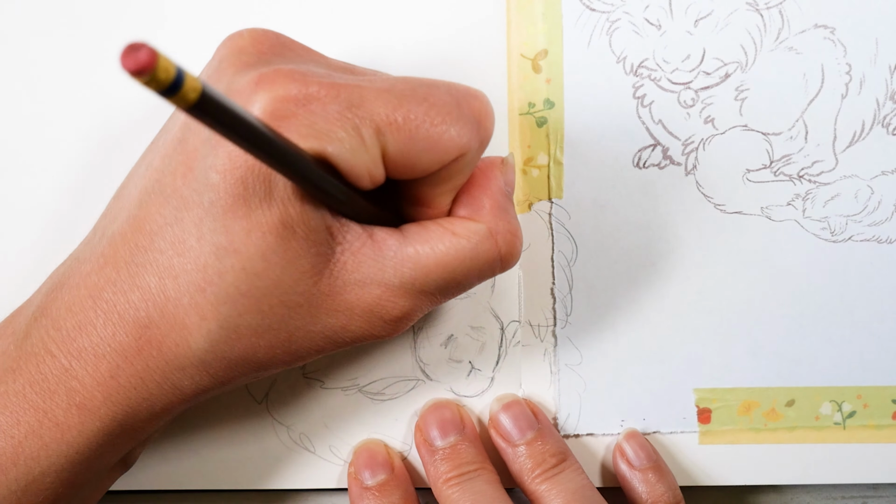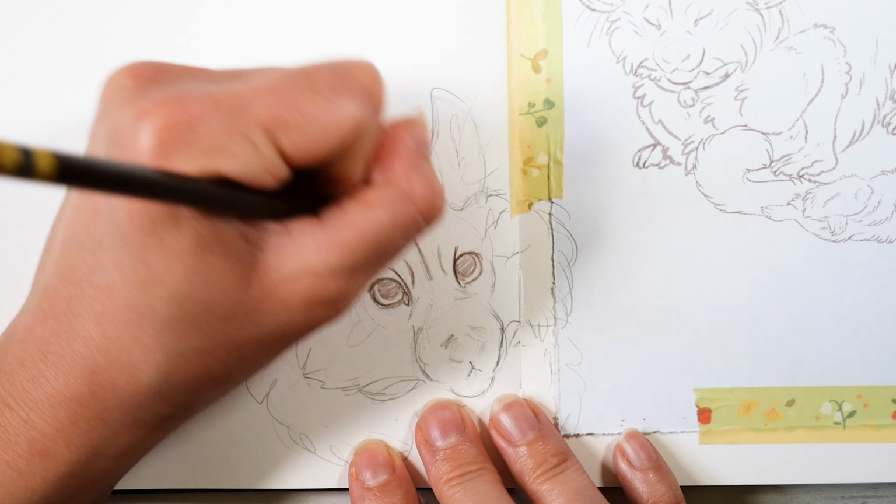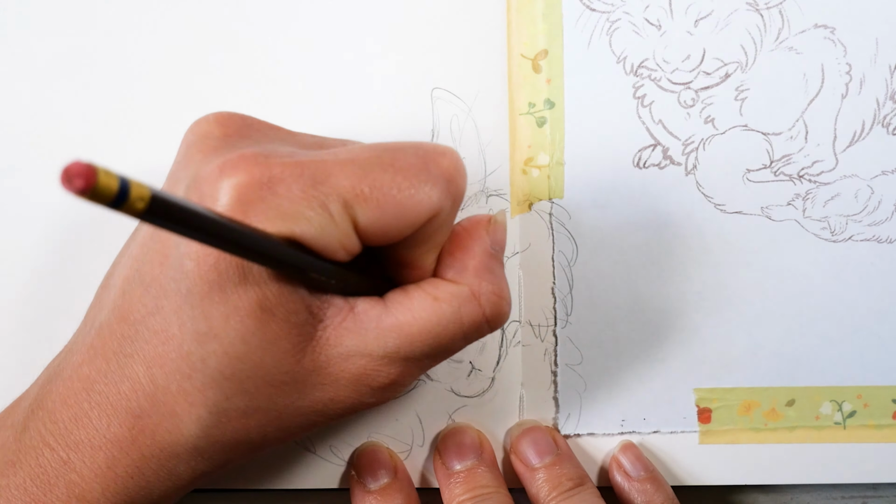Also, as usual, the Procreate brush I use for sketching and lining is the dry ink brush at a slightly lowered opacity.